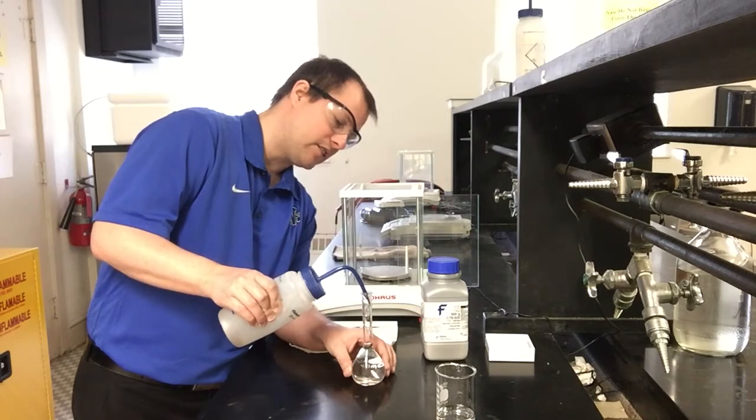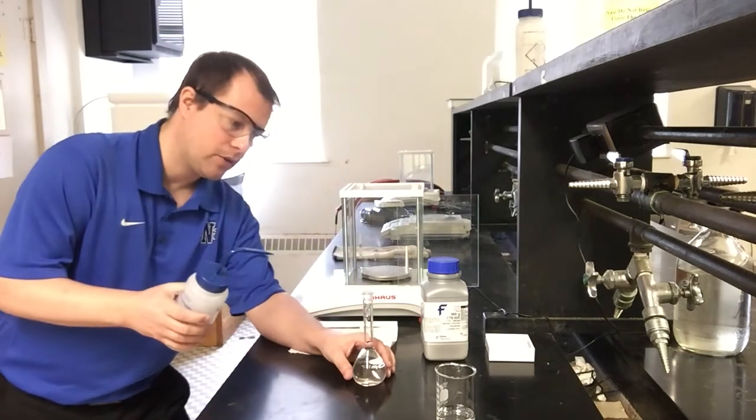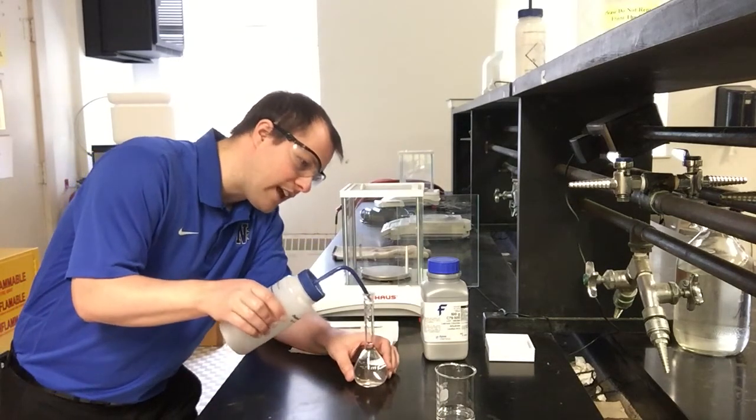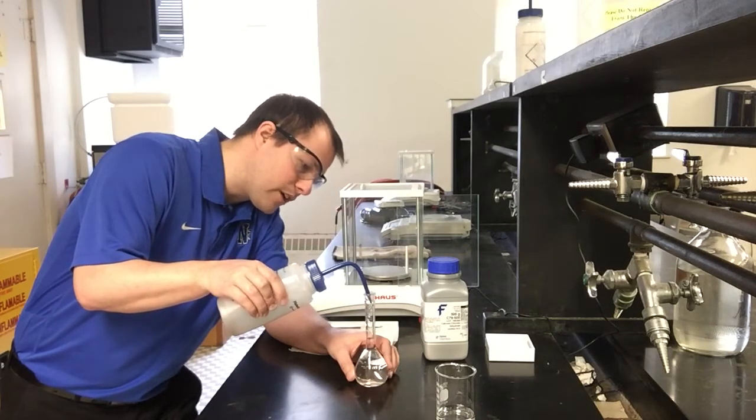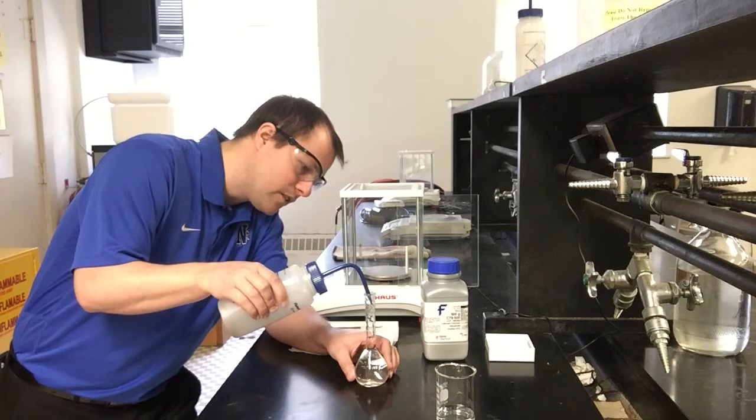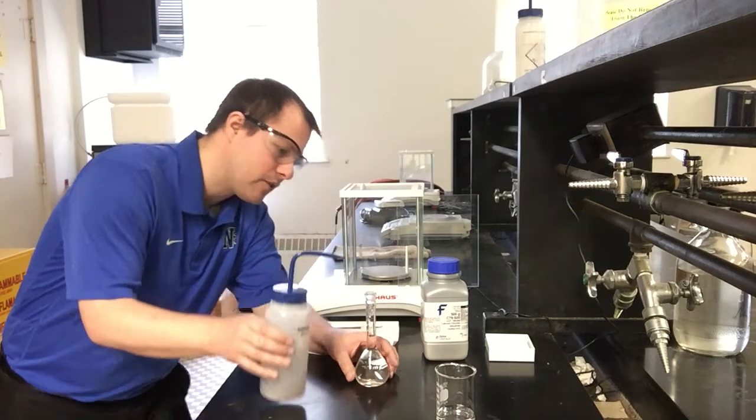Now you see the liquid level starting to get up close to that line. So now I want to very, very slowly add the last little bits of water until I get that liquid level pretty much right up to that line. I'm getting very, very close to it now.